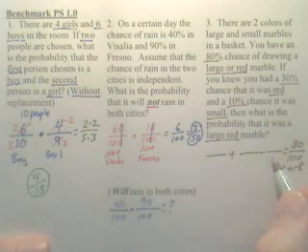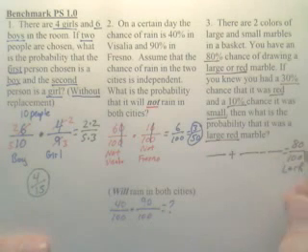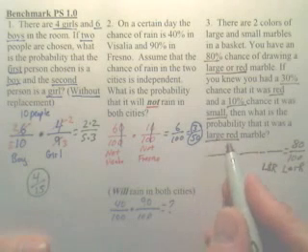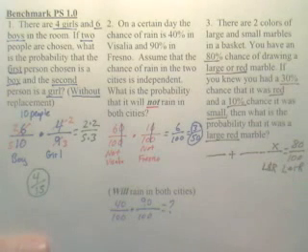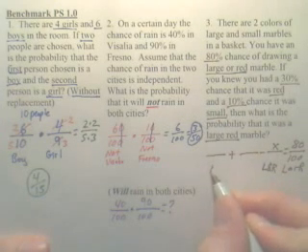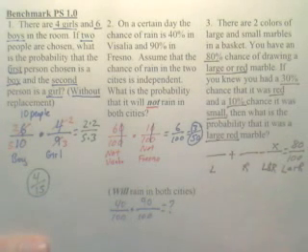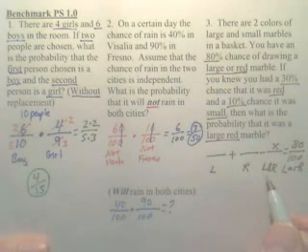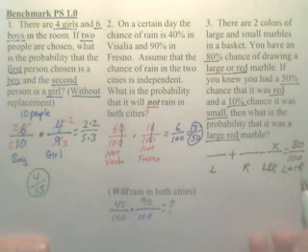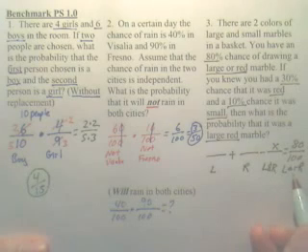Isn't this my and part? You guys remember? This is large and red. Isn't that what we're trying to find? Large and red. So this is X. We don't know that. We're trying to find that. So wouldn't this be large and this be red? Don't we need the probability of large, the probability of red, the probability of large and red to subtract it, and that will give us large or red. This is a really tricky problem.